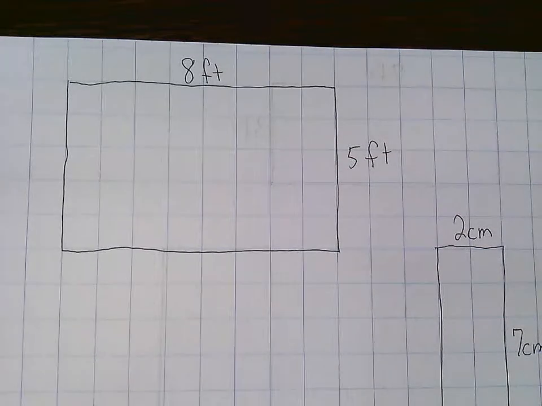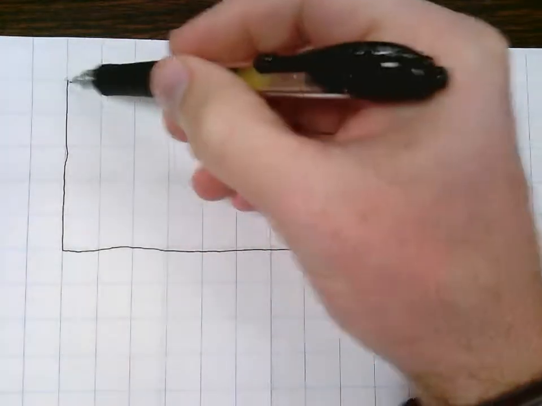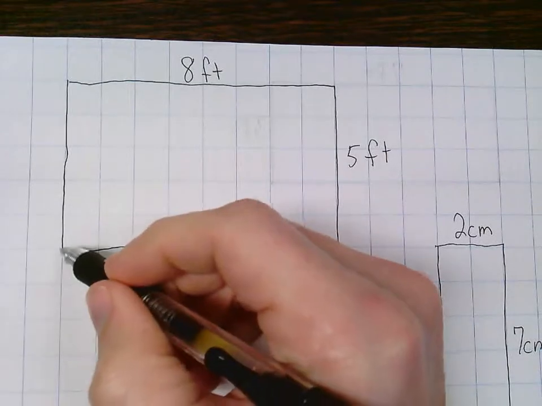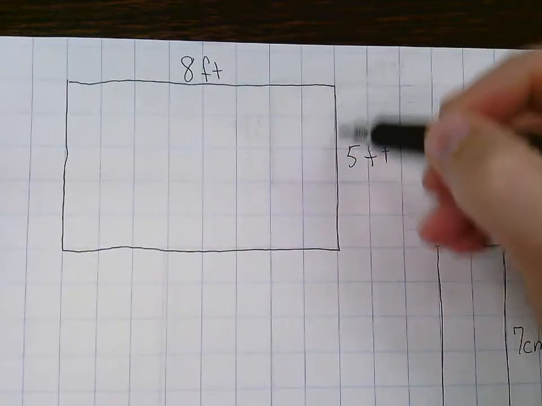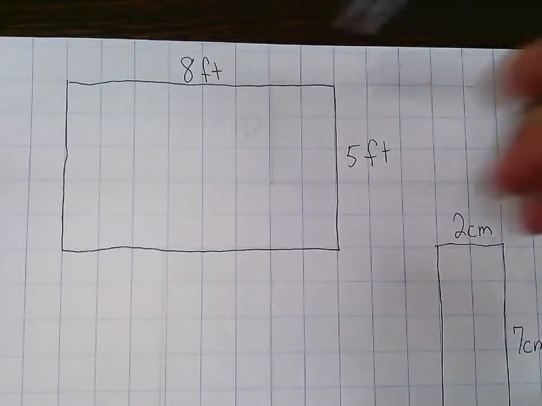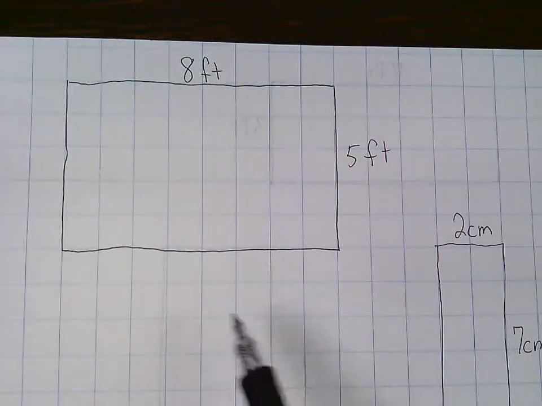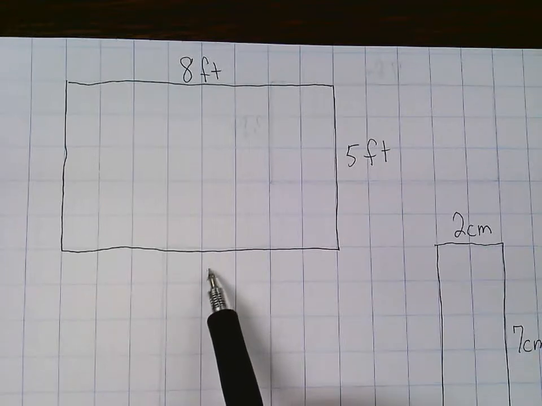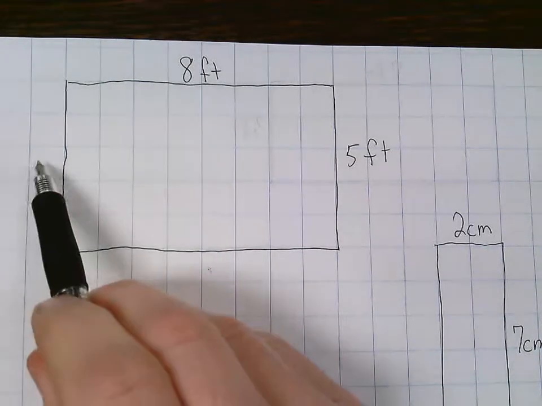Now, to find the perimeter, what I need to do is add up all of the sides, because a perimeter is the measurement around a shape. It's the total distance. If I start right here, it's the total distance around the entire figure. So in order to figure out the perimeter of this, I need to know the length of this side, and I need to know the length of that side.